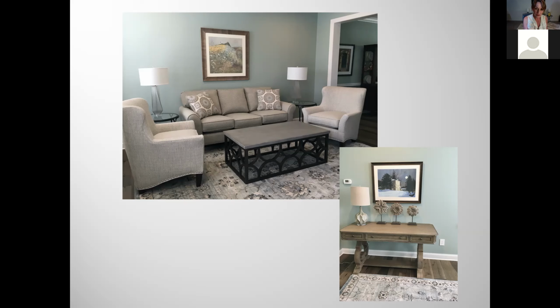So this previously vacant space now serves as a peaceful getaway for them while they work from home and manage their children. They're still needing to work from home at this time, so the timing was great for them. It's very nice.